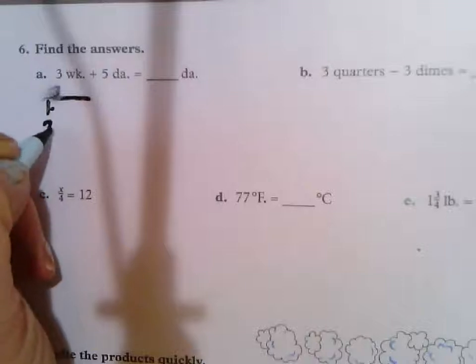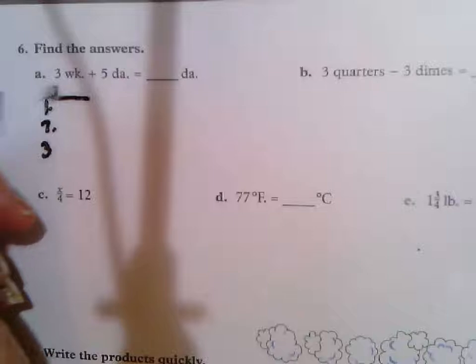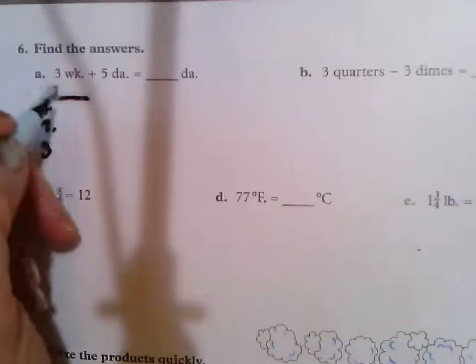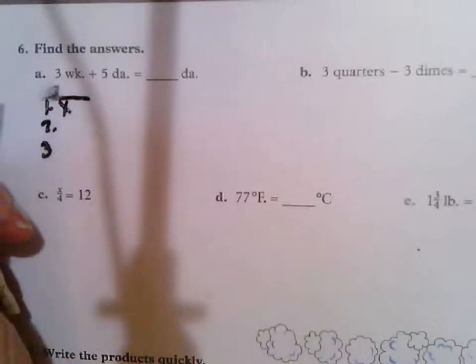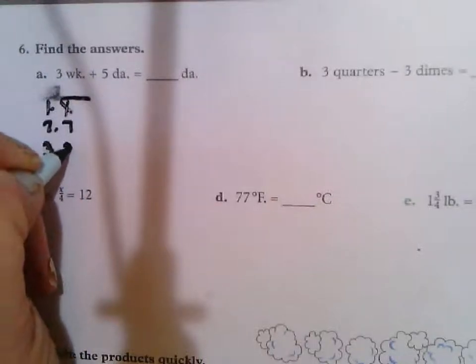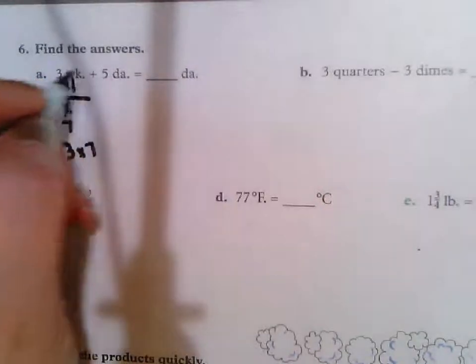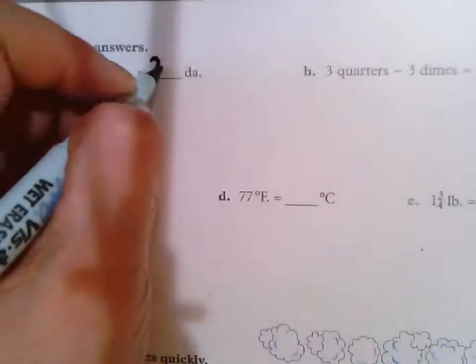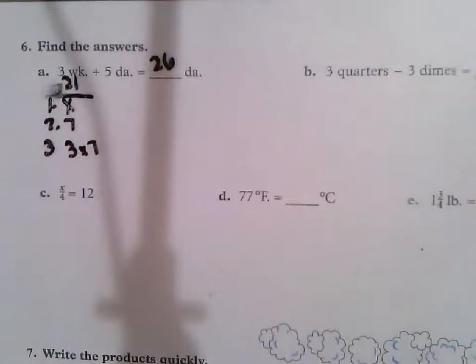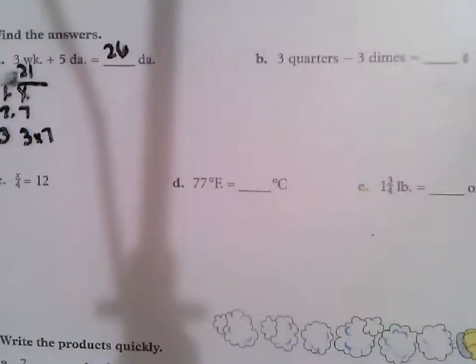A week is bigger or smaller than a day? Bigger to smaller, multiply. How many days are in a week? 7. So 3 times 7, which of course is 21. So 21 plus 5, 26 days. Now letter B, 3/4 minus 3 dimes. I think you should be able to figure that one out.